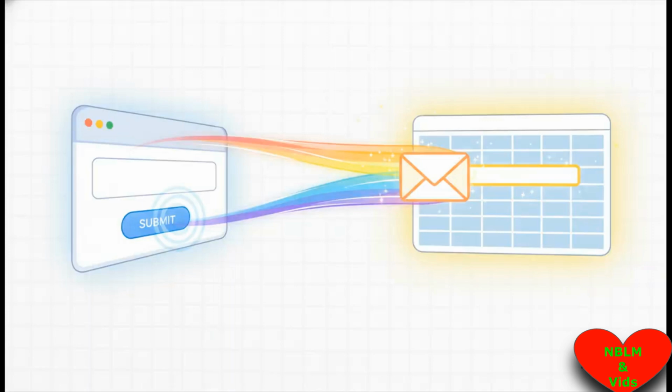So an email gets typed in, the button gets clicked, and yes, there it is, popping up instantly inside the Firestore database. The whole thing is live and connected. Wow, that was almost too easy.